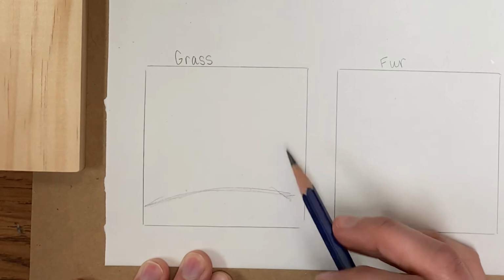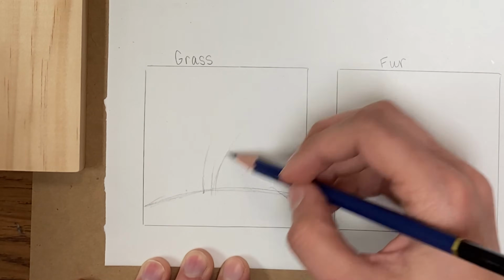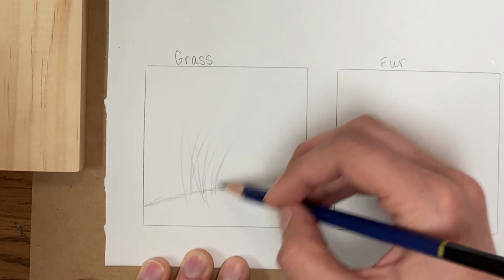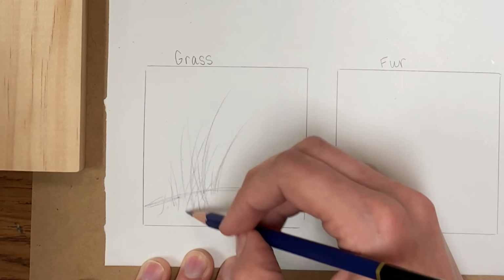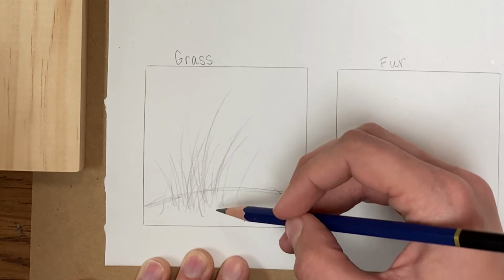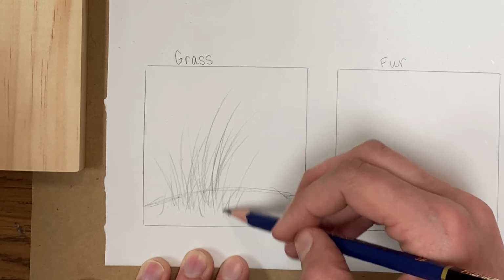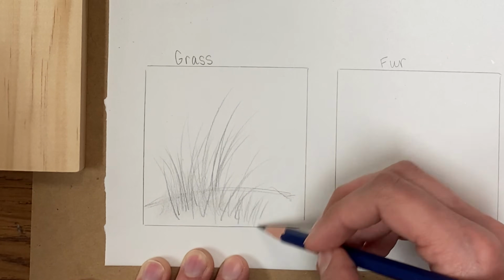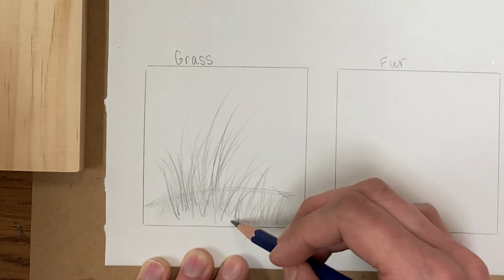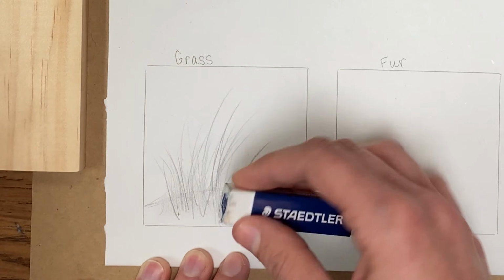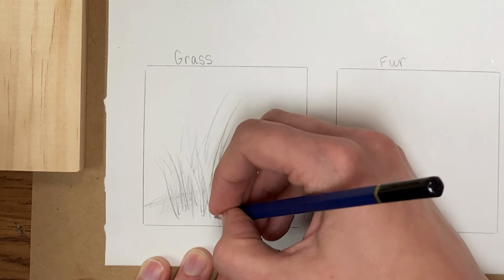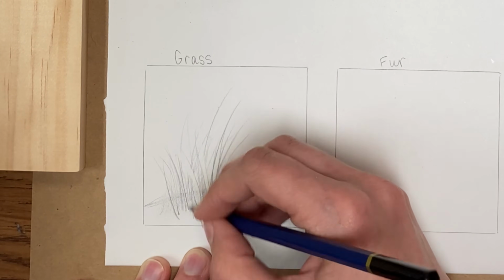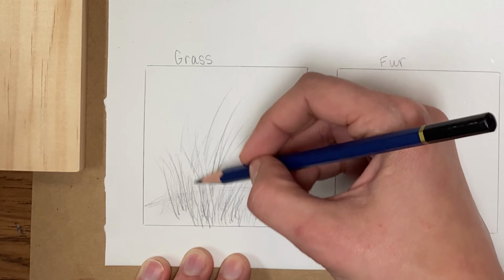So the next texture that I want to try out is grass. And this can be deceptively hard. A lot of people scrub their pencil back and forth. I do not do that. I am pulling my pencil up from the bottom and moving upwards with one stroke. And then I can do short strokes or long strokes.